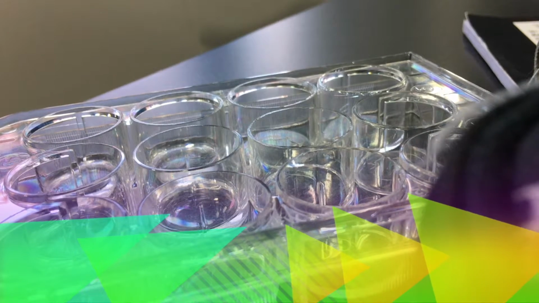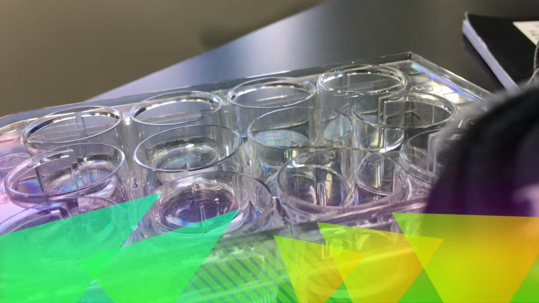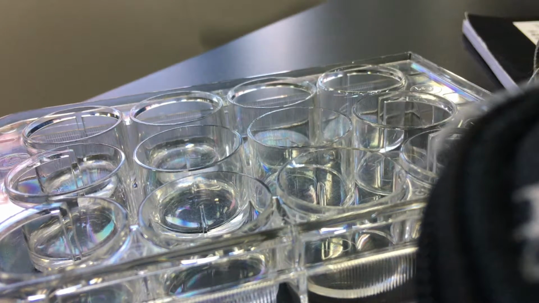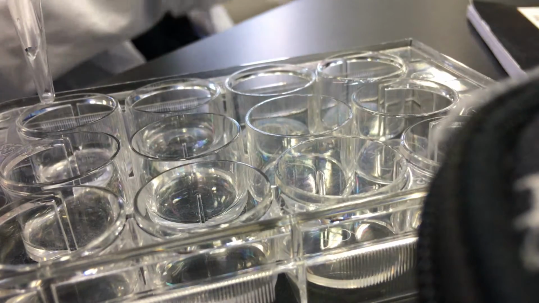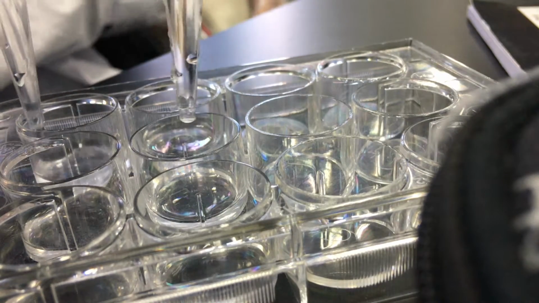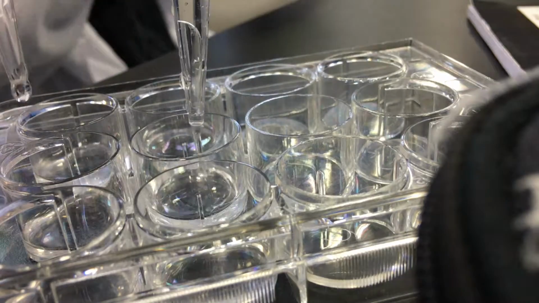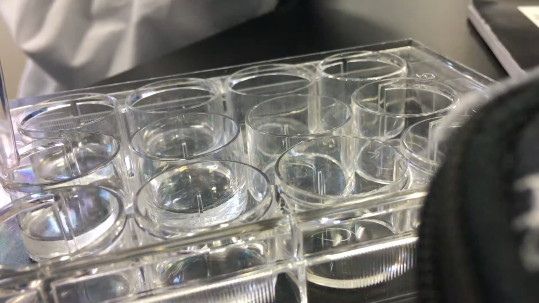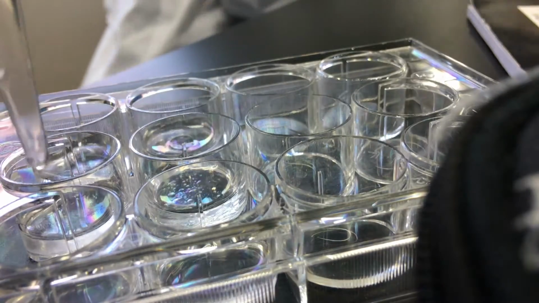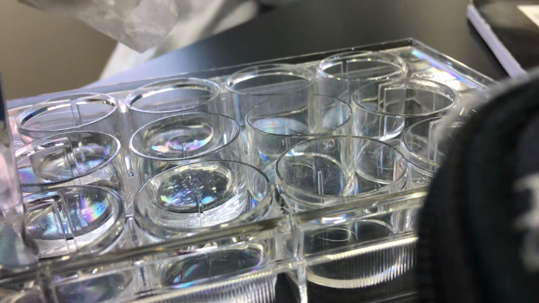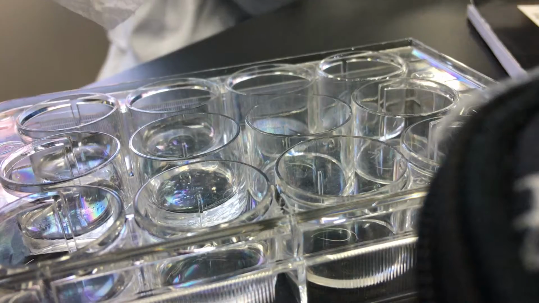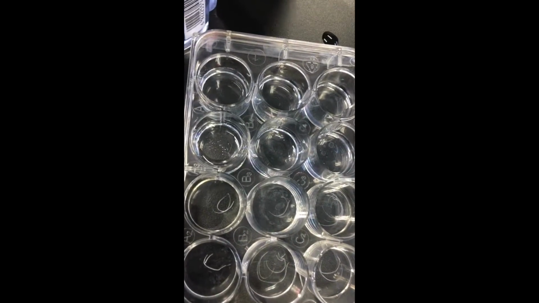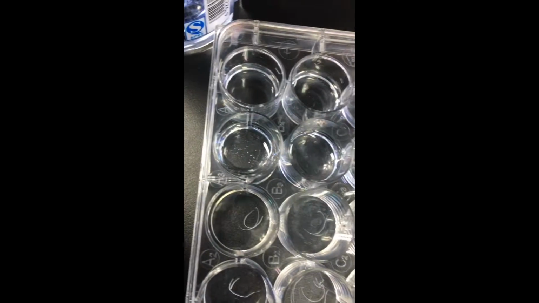So we're putting 1 milliliter of water to each section, I guess. If it's not soluble, then it has bubbles in it.